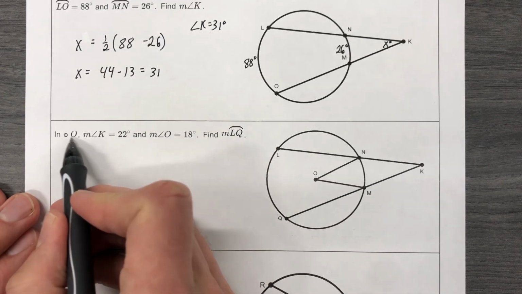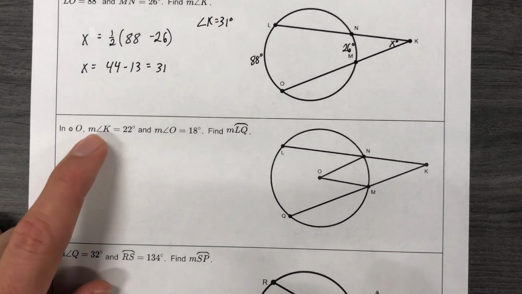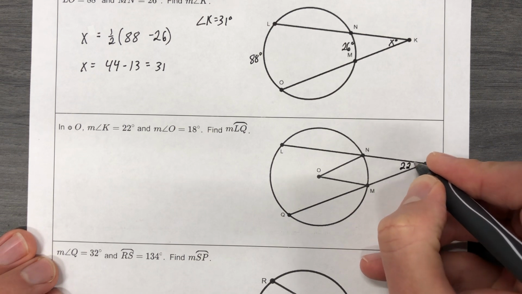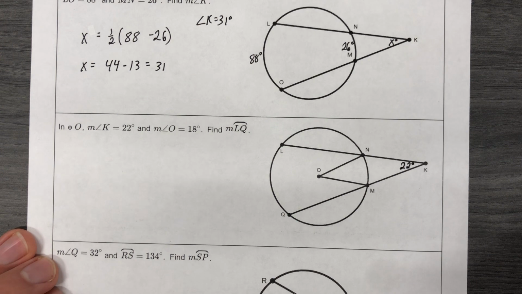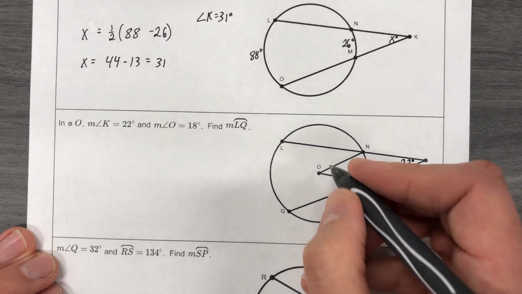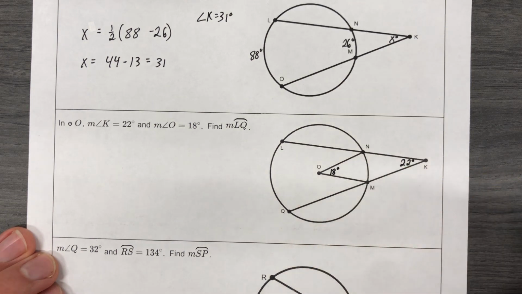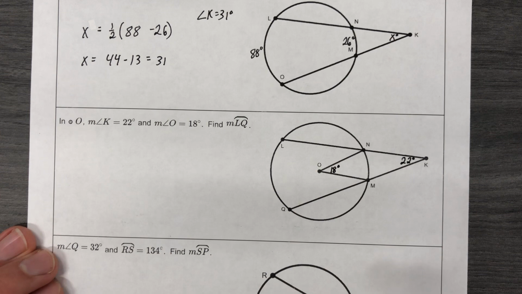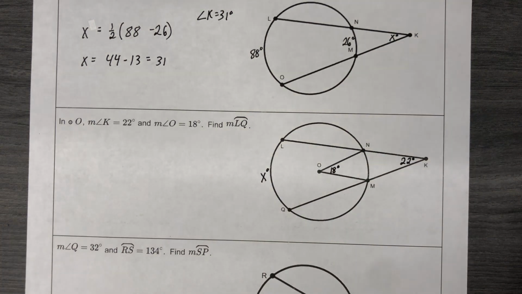So in circle O, that's what this means. You always name a circle based on its center. Measure of angle K is 22 degrees. And measure of angle O is 18 degrees. This is the only angle at O. This is 18. Find the measure of arc LQ. That's what the M stands for. And so LQ is what we're looking for. We'll call it X.